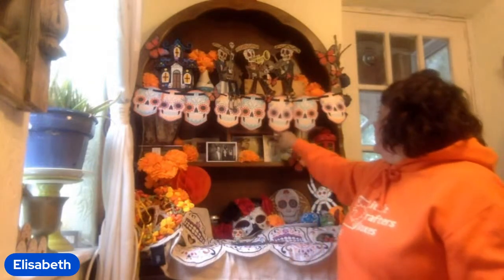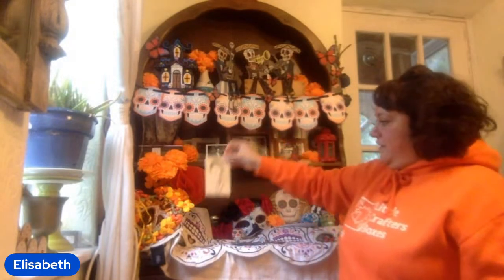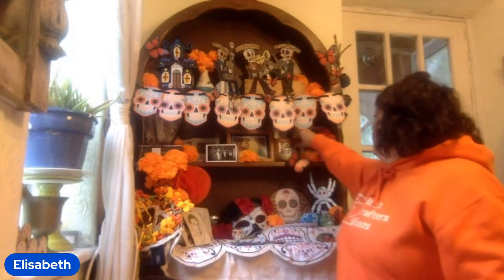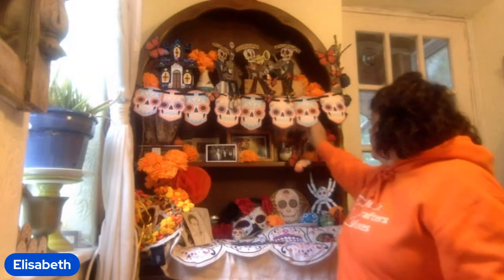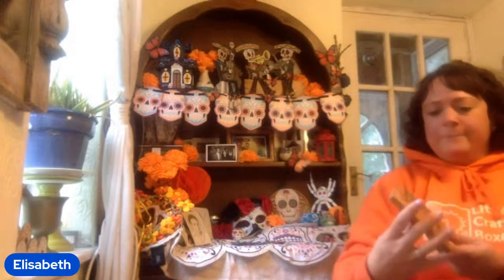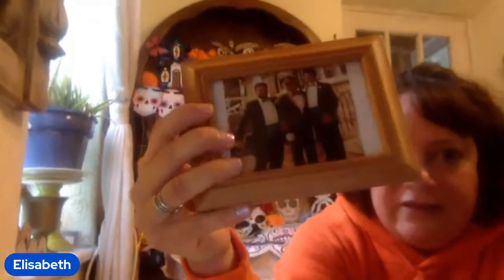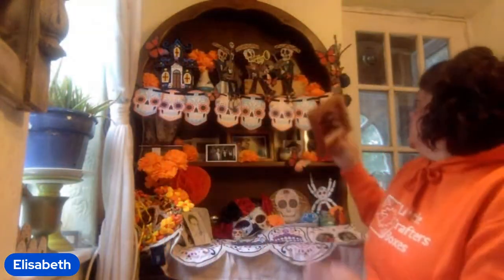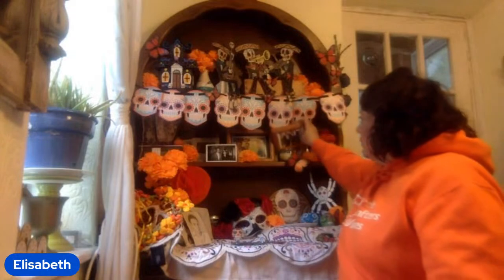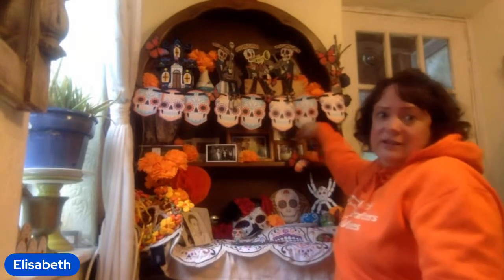I have, let's see, this is my grandfather when he was young. Here is, pull some of these down for you so you can see. So here is my grandfather and my 2 uncles. These are the ones that I'm mostly celebrating this year because I miss them so much. So for them, I will put out the food and drink that they loved. And for us, that was Mexican food or Tex-Mex.